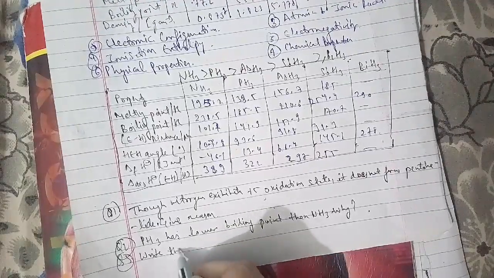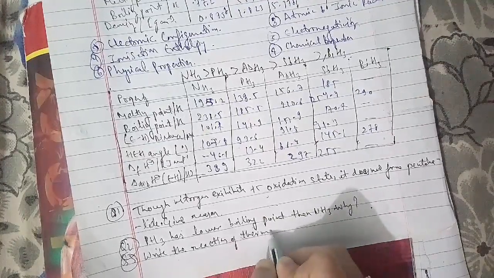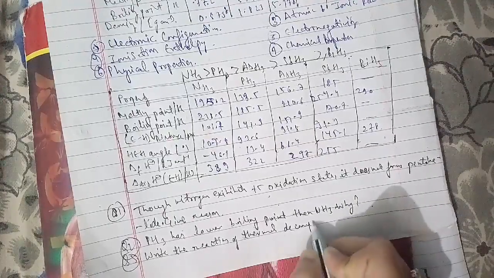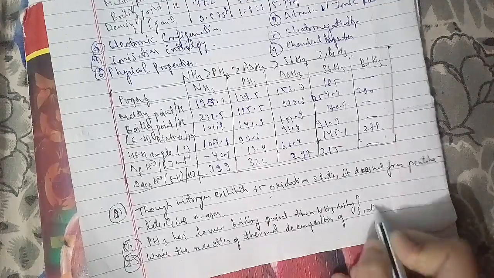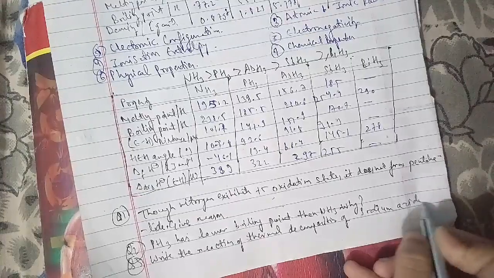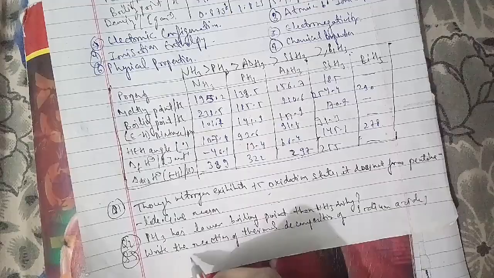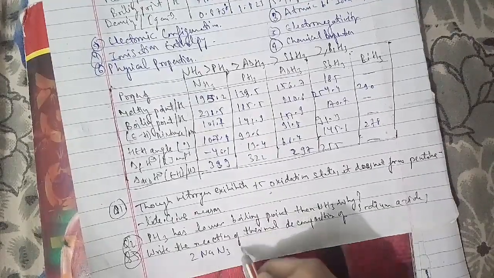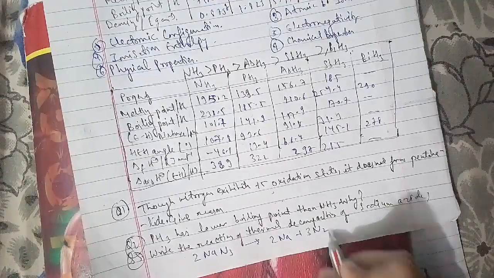Now, as I told you, we will discuss dinitrogen, starting with the preparation. In terms of preparation, dinitrogen is produced commercially by the liquefaction and fractional distillation of air. Liquid dinitrogen, which has a boiling point of 77.2 Kelvin, distills out first, leaving behind liquid oxygen, which has a boiling point of 90 Kelvin.